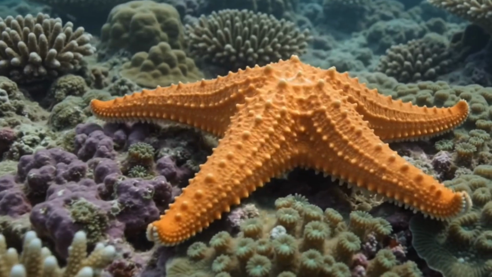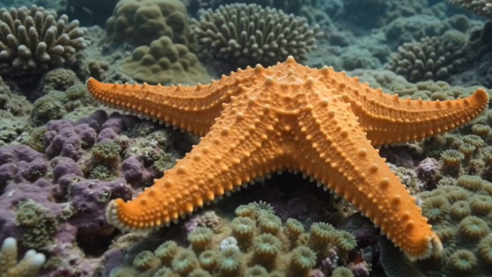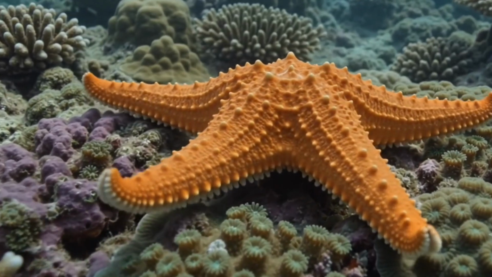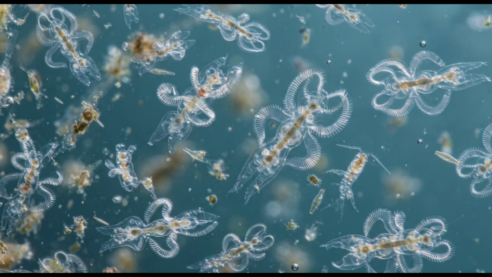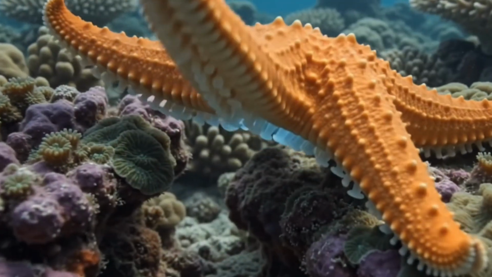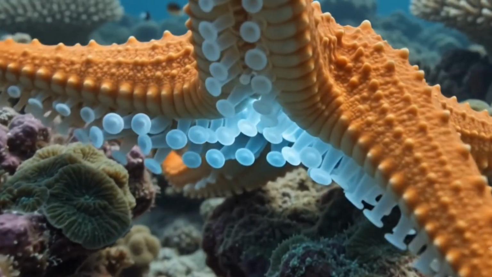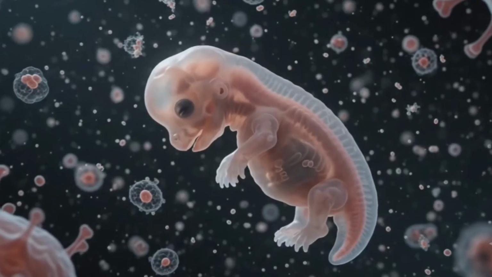Phylum Echinodermata includes the spiny-skinned sea stars and sea urchins. They have a fascinating quirk. As adults, they show radial symmetry, but their larvae are bilaterally symmetrical. They move and capture food using a unique hydraulic network called the water vascular system.